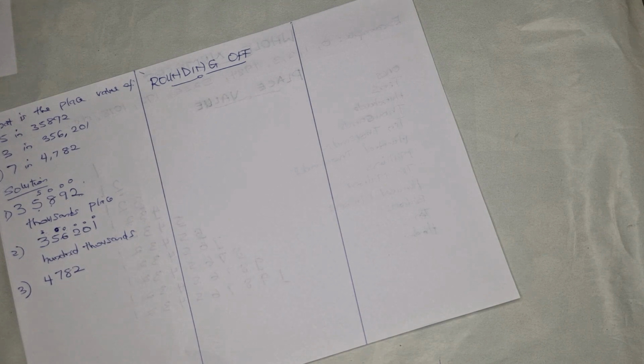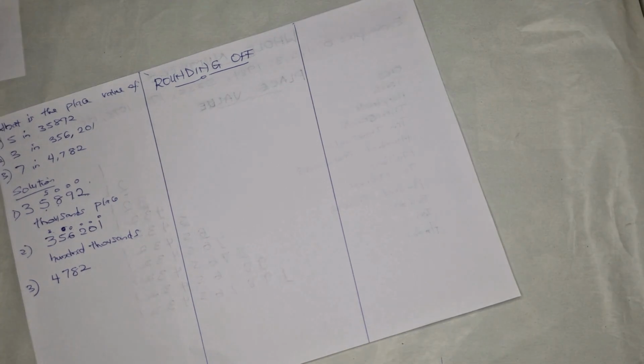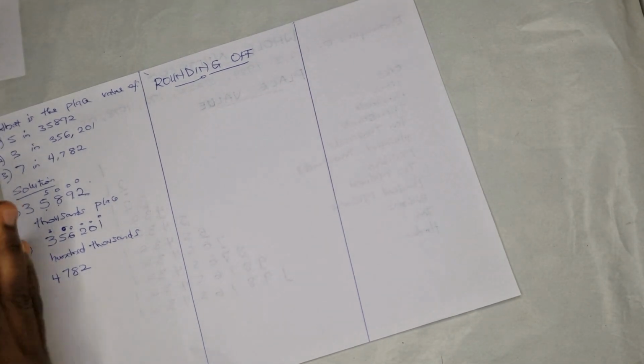If there are 1,995 people in that area, we can just round it up and say, okay, there are 2,000 people in that area. So we round off in our daily activities. That is why we need to understand what rounding off is about.